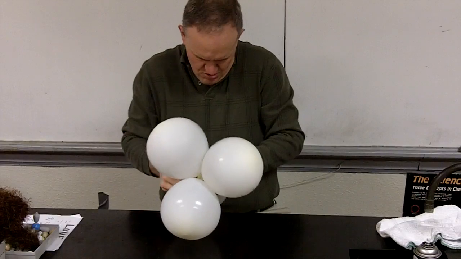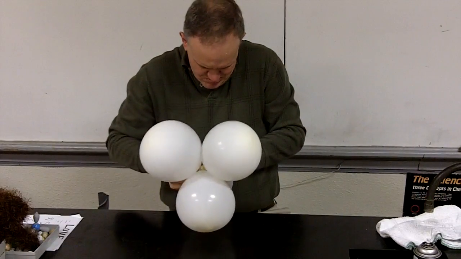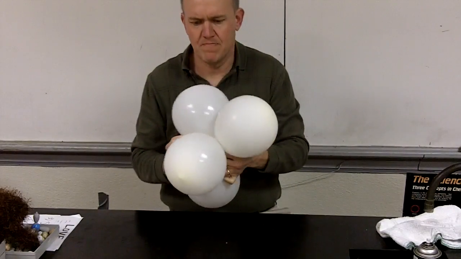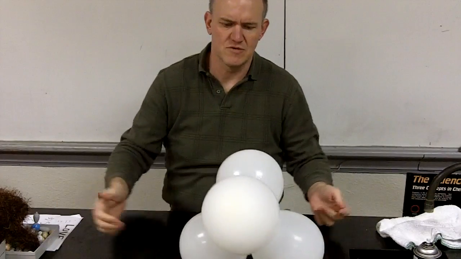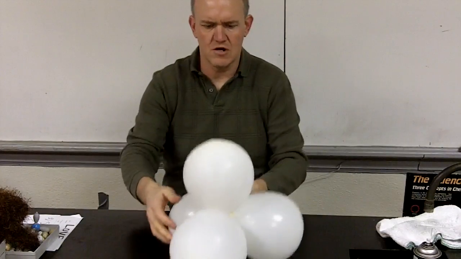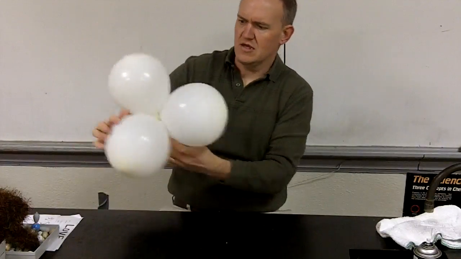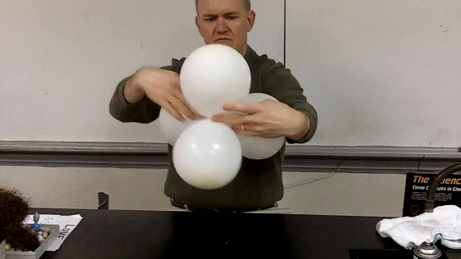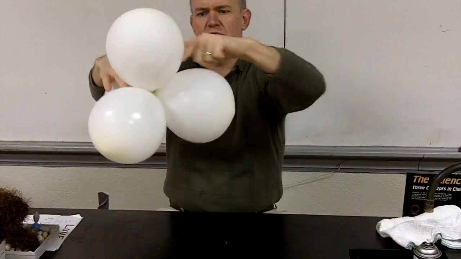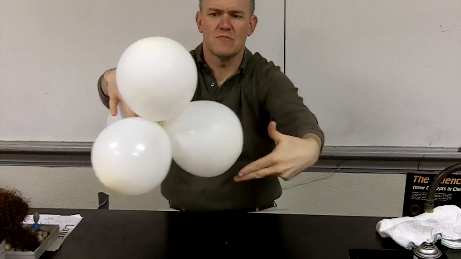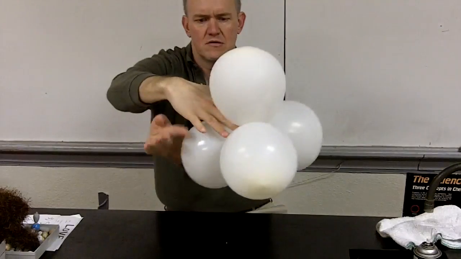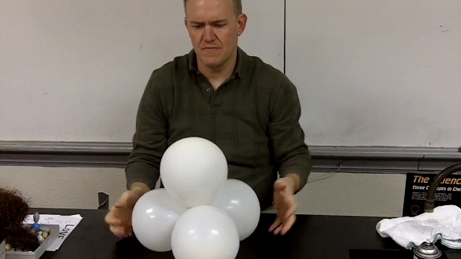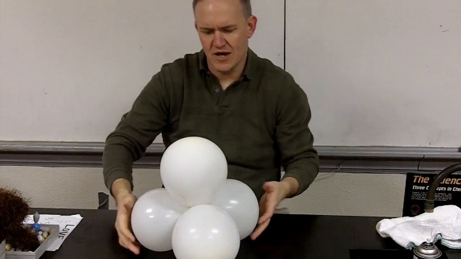not easy to do. There we go. We can see that they take this sort of, it's almost like a tripod arrangement, where each of the pairs is sort of, if you look at these real closely, these balloons are not flat, they're pointing down a little bit. Down, down, down, just a little bit, and this one's going straight up over the top.